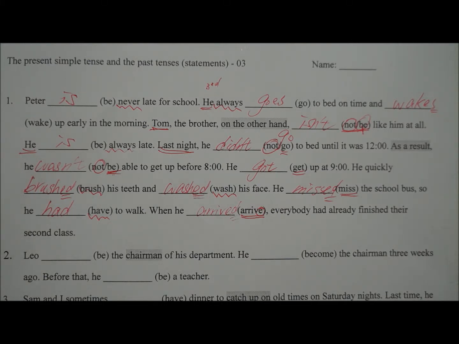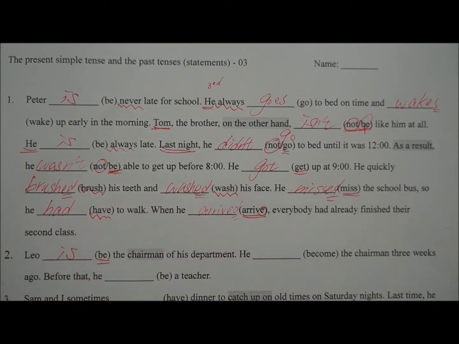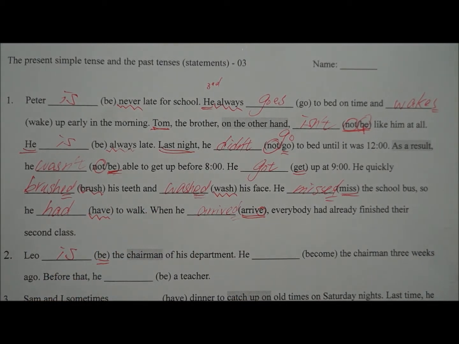Alright, let's look at question number 2. Question number 2 is about Leo. Leo, the chairman of his department. Of course, you can find the meaning of chairman down below in the vocabulary list. Now, it is a statement of fact, something that is true. So we use the present simple tense. Leo is the chairman of this department, and he became the chairman 3 weeks ago.